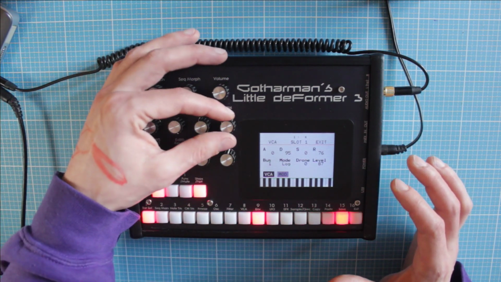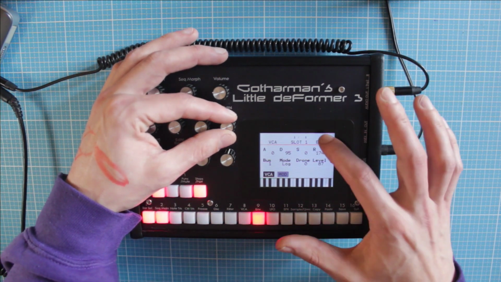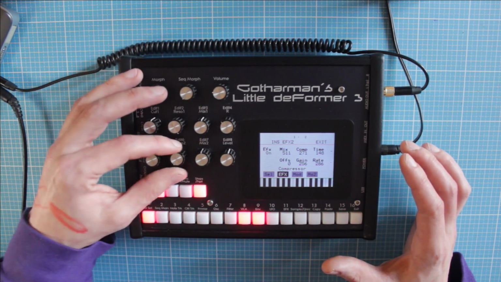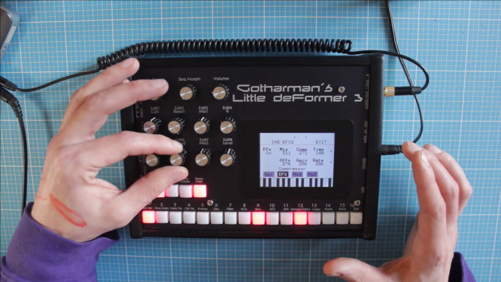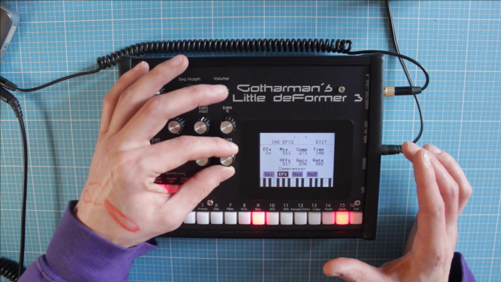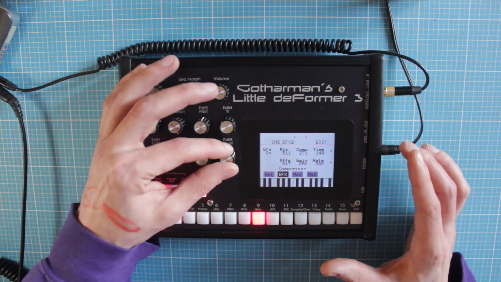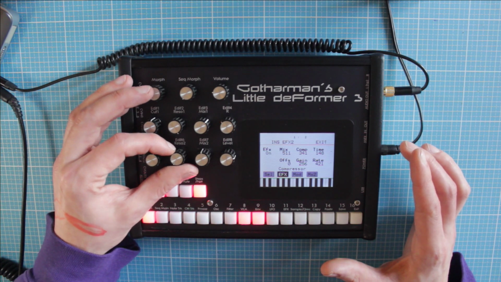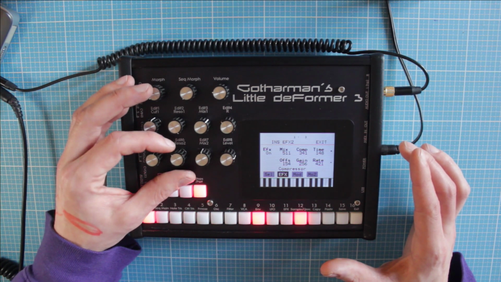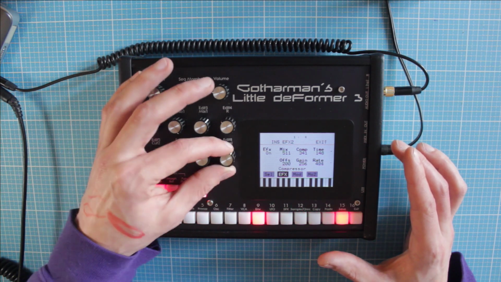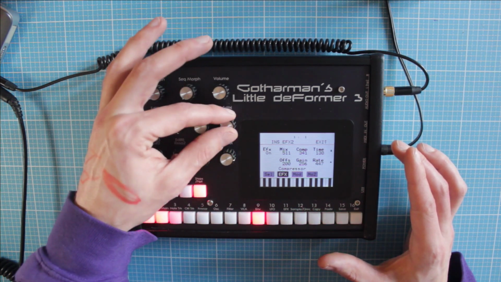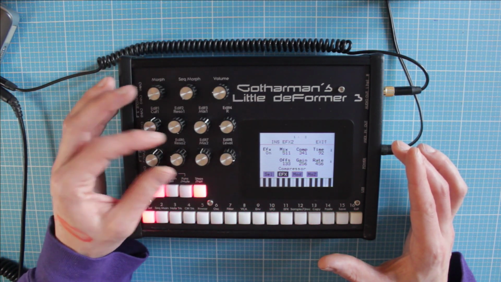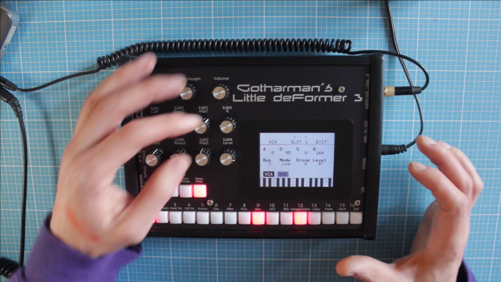Let's add a longer tail. Ready, set with the tail.